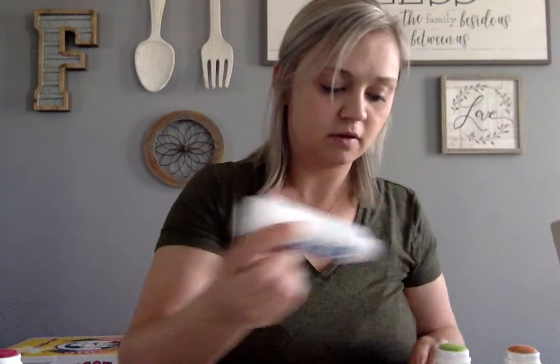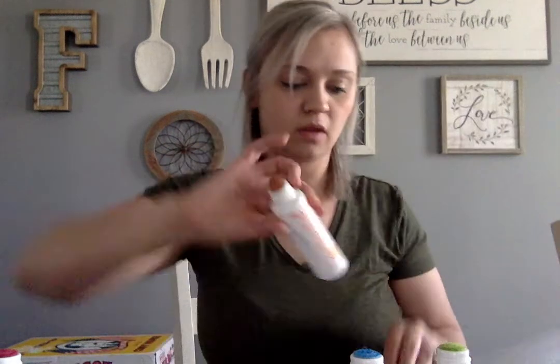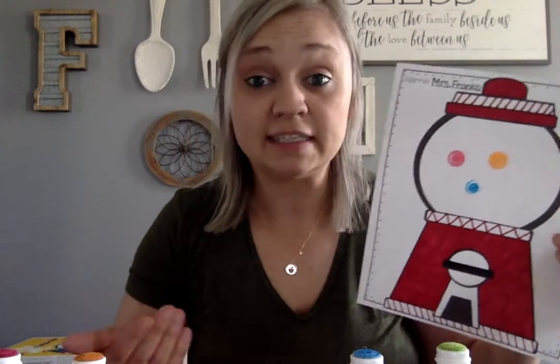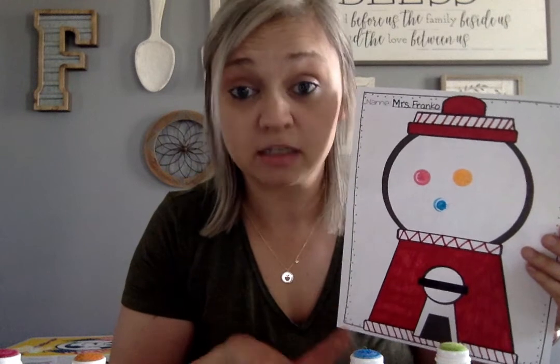Oh, I got blue this time. And 1 more time. Oops, that didn't land on it. Okay, orange. Then it would be the next student's turn. You keep doing that until you get a total of 15 gumballs. So I'm just going to put them on here for time's sake.